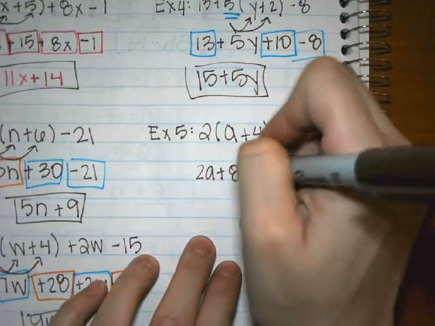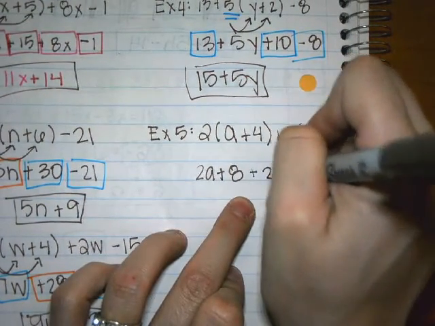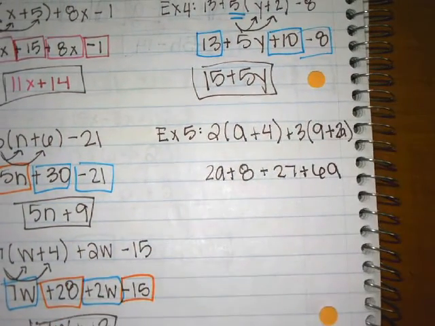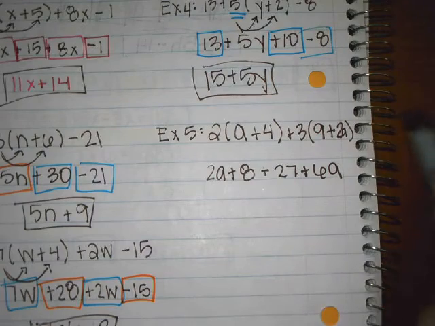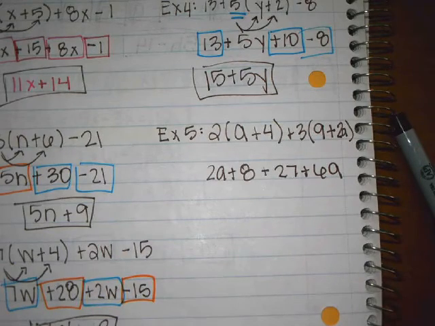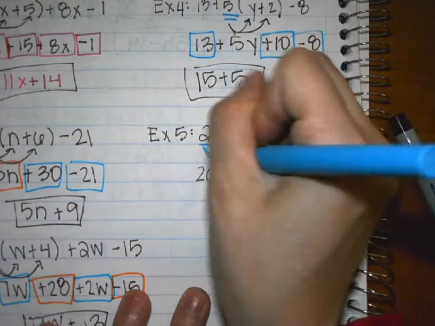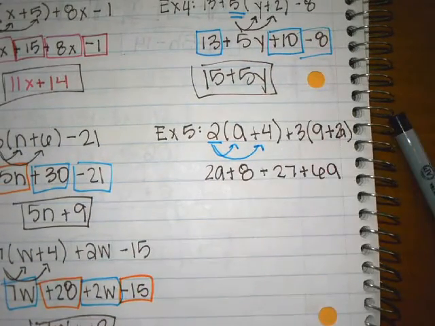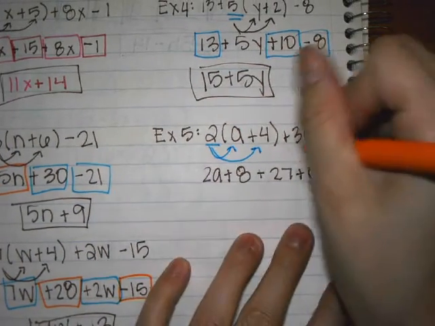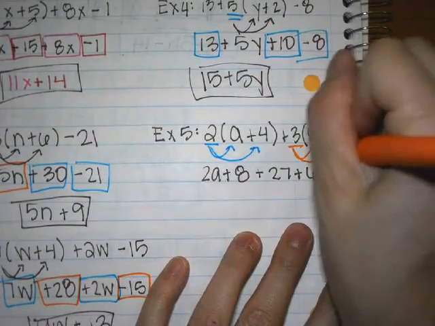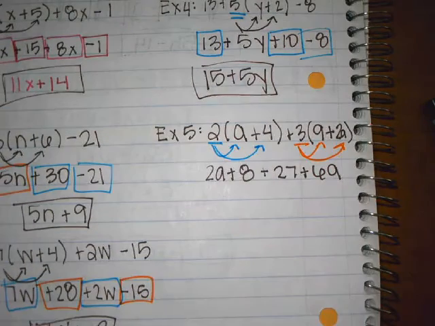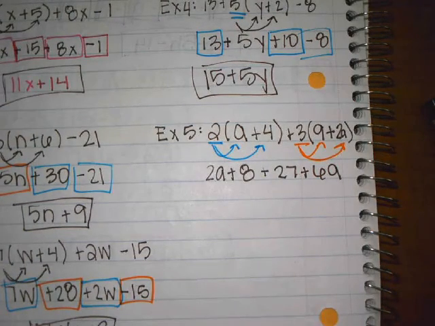So I would write plus 27 plus 6a. So all you're doing, guys, is 2 distributions and 1 problem. So it's the 2 times a and the 2 times 4, and then it's the 3 times a and the 3 times 9, and then the 3 times 2a. Questions on that at all?